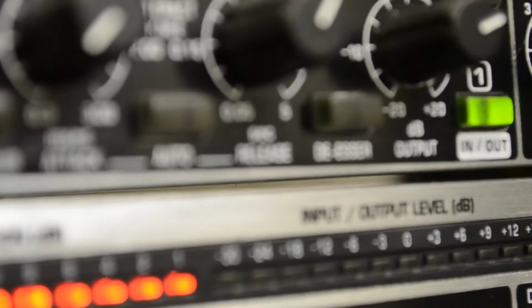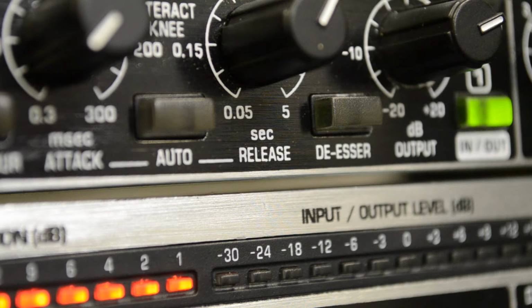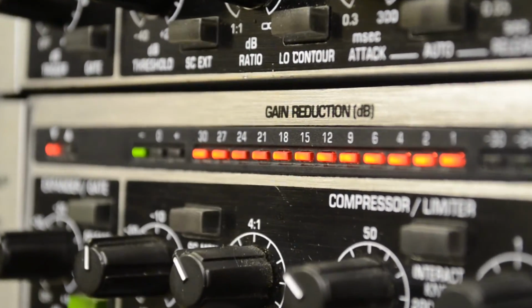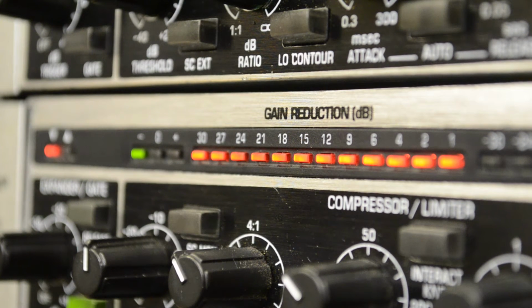The second of these extra parameters is the release. This is the time taken for the gain level to recover back to normal after compression has been applied. A quick release time will mean that compression will stop very quickly after the level falls below the threshold, and the gain will recover quickly. A long release time means that the compression slowly releases. This can help the compression to blend in and not be audible. However, if the release time is too long, the gain may not have recovered before the next sound that needs compressing. This will cause the following sound to be overcompressed.